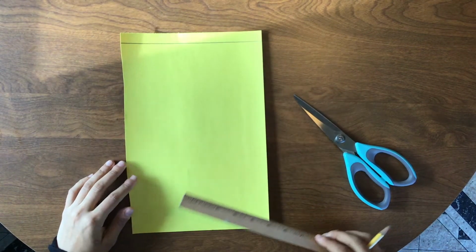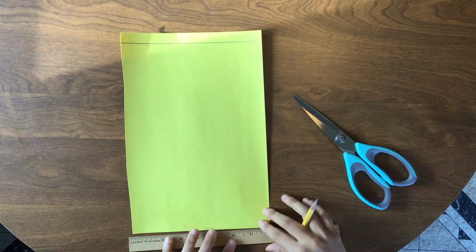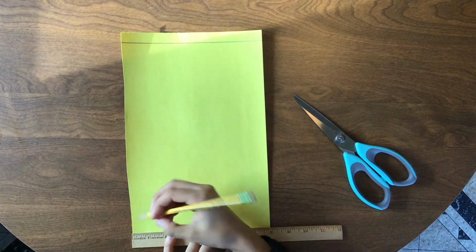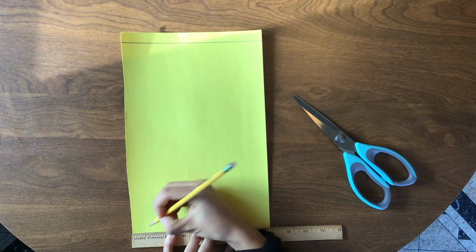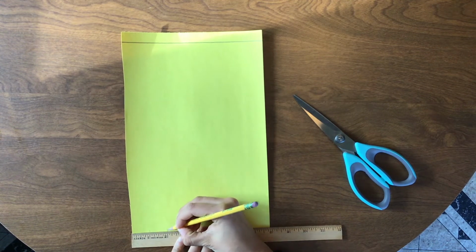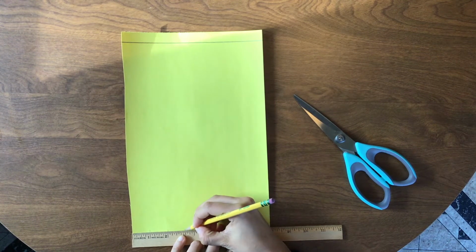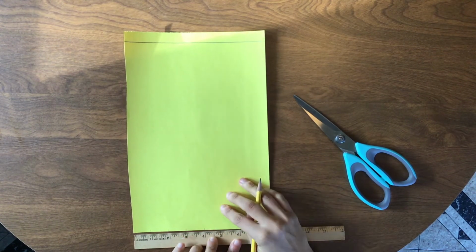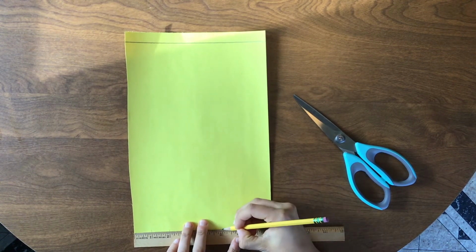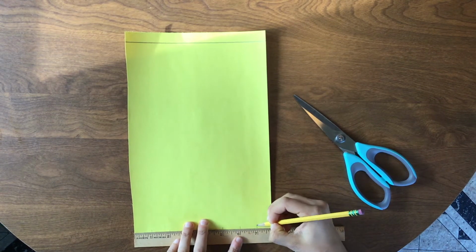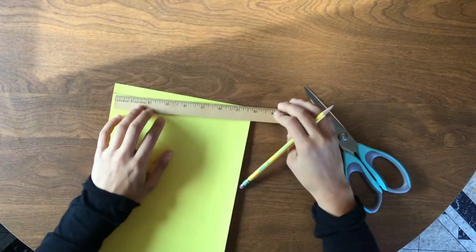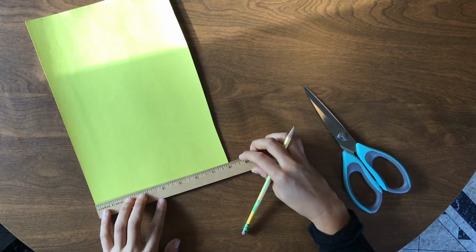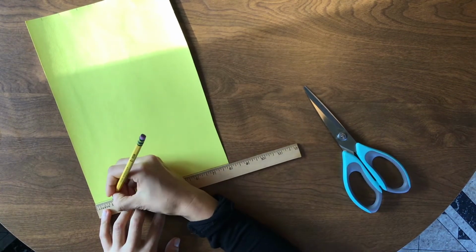Now what I'm going to do is put my ruler at the bottom of my piece of paper, okay? And I am going to mark a small little line at each of the numbers on my ruler, all the way across my piece of paper. And I can see that that is 8 inches across, okay? And do the same thing on the other side.